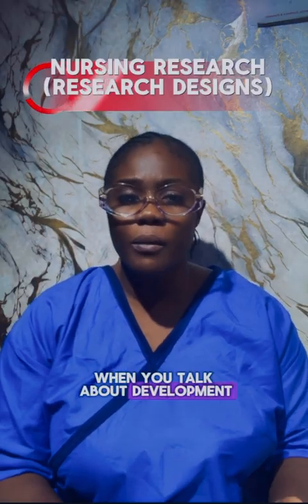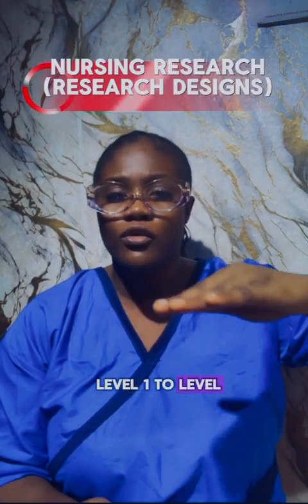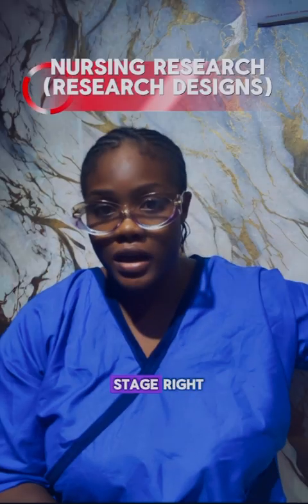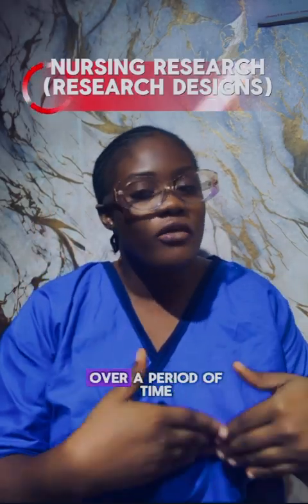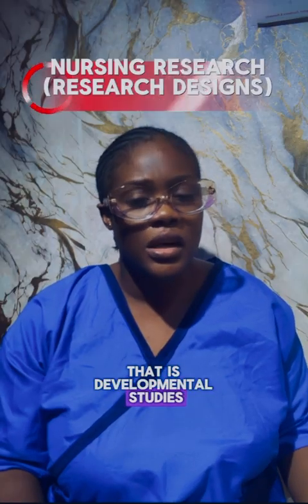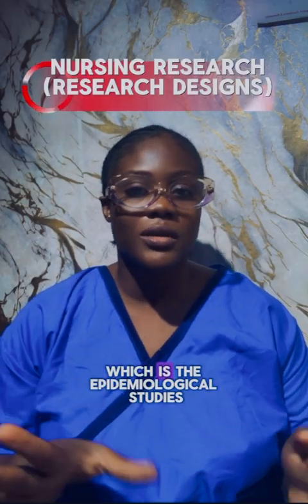When you talk about development, you are climbing from level 1 to level 2 to level 3. You are increasing in stage, right? So you're observing as this thing is increasing over a period of time. That is developmental studies. Now we talk about the last one, which is the epidemiological studies.